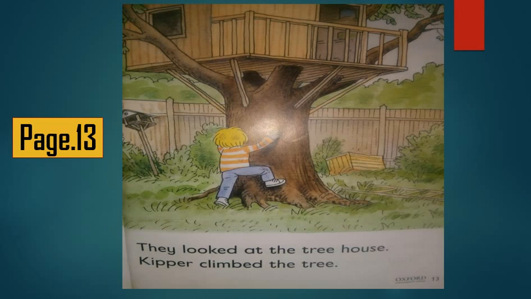Now, where are ed words? And circle those words. Yes, looked. And circle it. And climbed. And circle it with pencil. Now, with your highlighter, highlight they, tree, and highlight house. Very good.